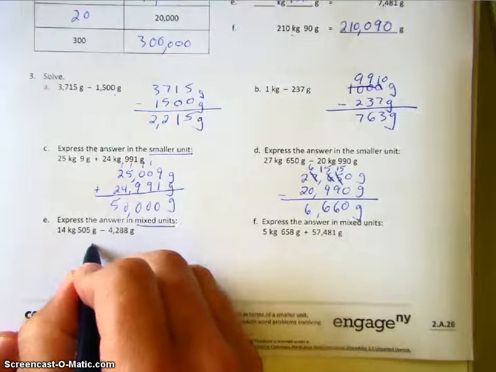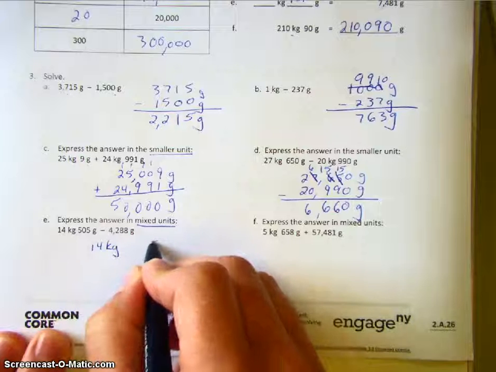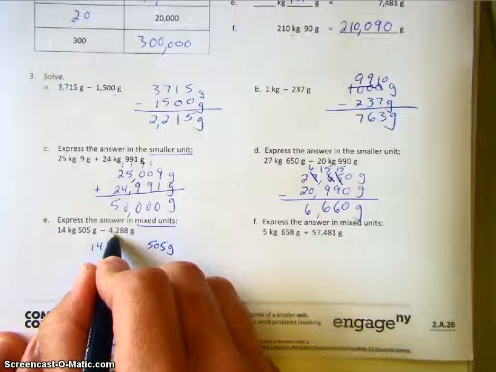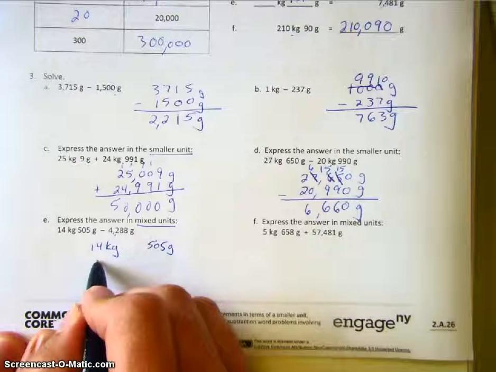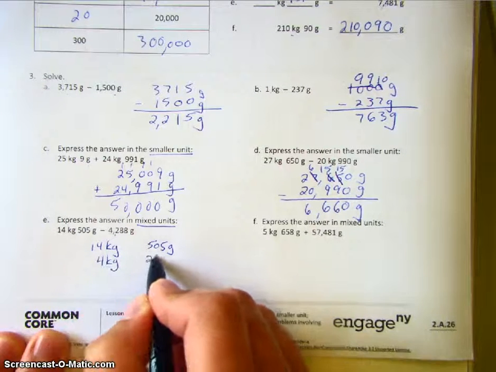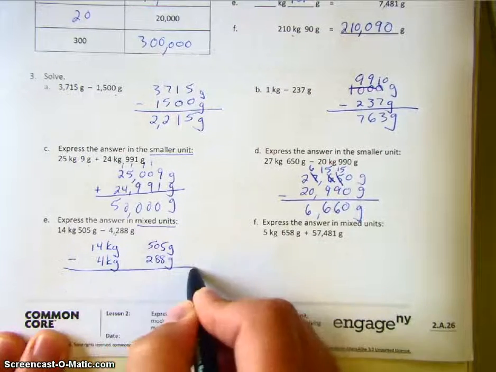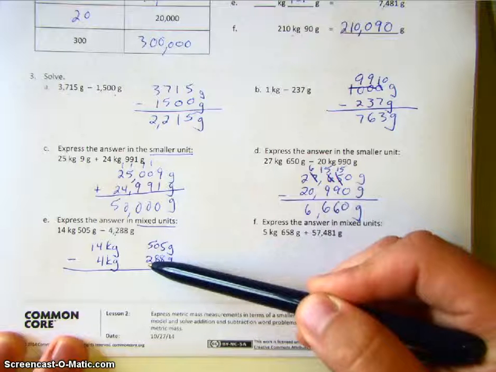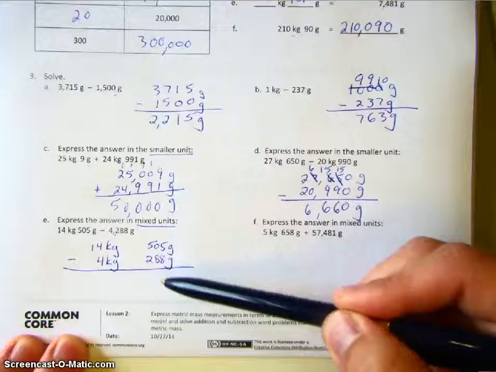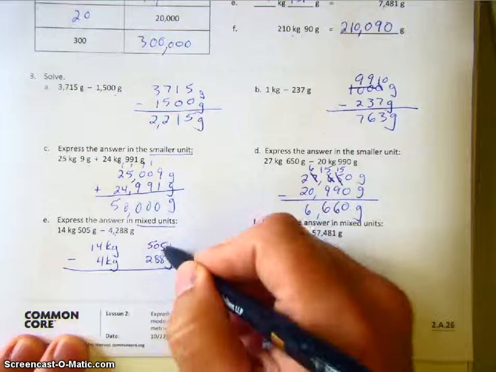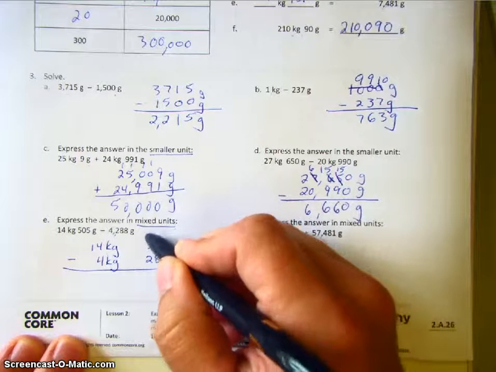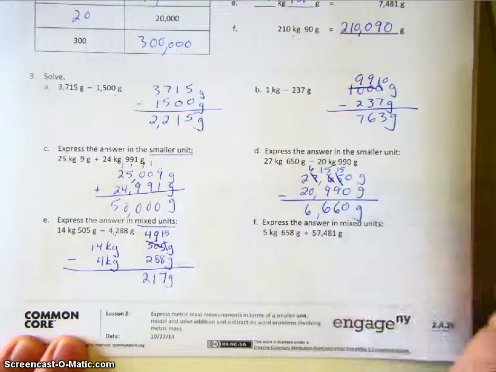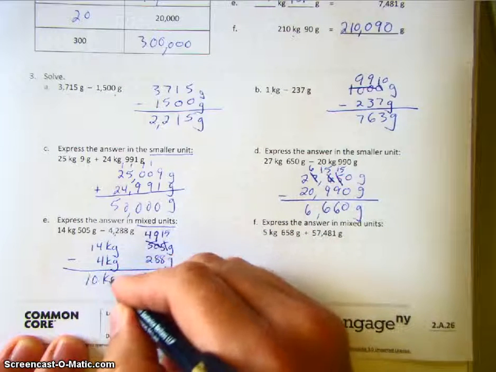Next we need to keep it in mixed units. It says right there. So 14 kilograms, 505 grams. What's different about this one is we need to take our grams and put it into mixed. So our 4,000 grams is 4 kilograms, 288 grams, and we're going to be subtracting. First we look at our grams, and we see that this is okay to subtract. We don't need to rename or decompose any kilograms. So we can go through and subtract. 5 minus 8, so we're going to decompose 50 tens into 49. So we get 217 grams. And then over here we have 10 kilograms.